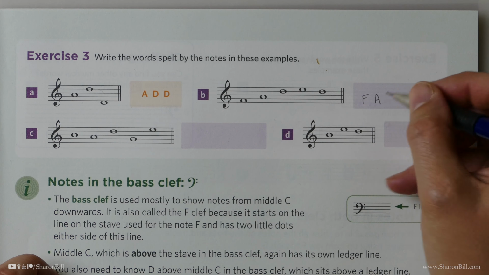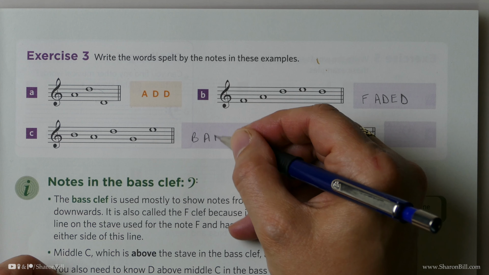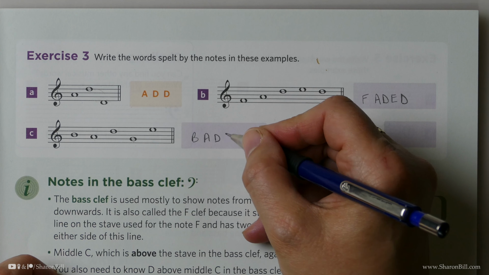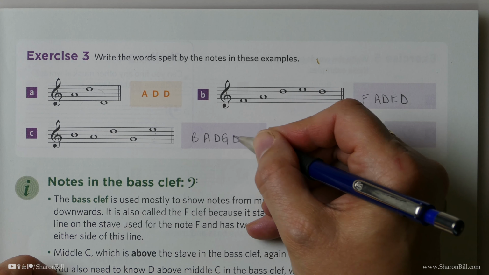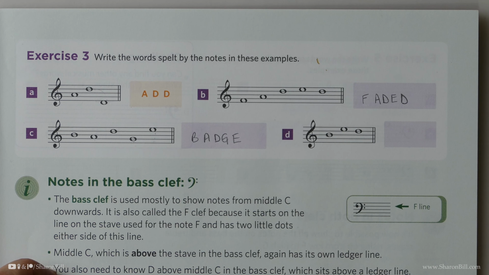The next one, every good boy, face, F-A, every good boy deserves, every good, and then face, F-A-C-E, that gives us badge. And then every good boy, F-A-C-E, and every good boy deserves, that gives us bed.